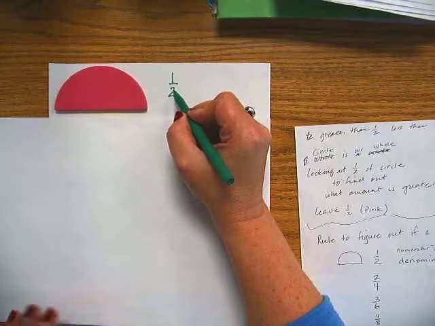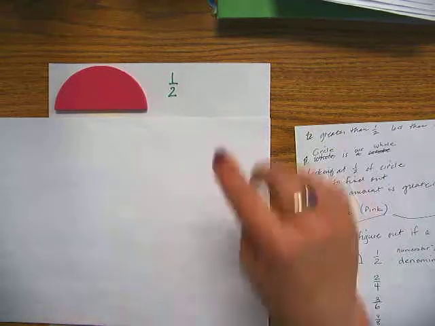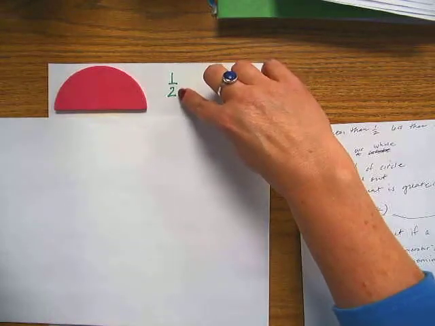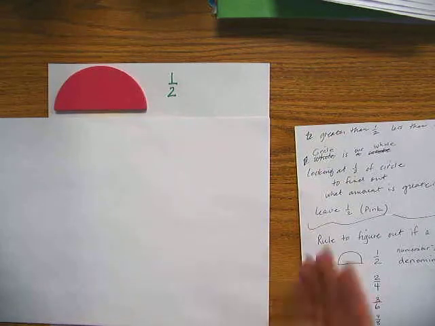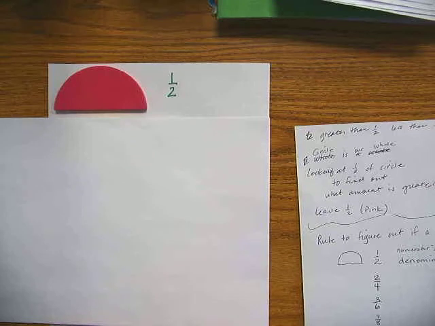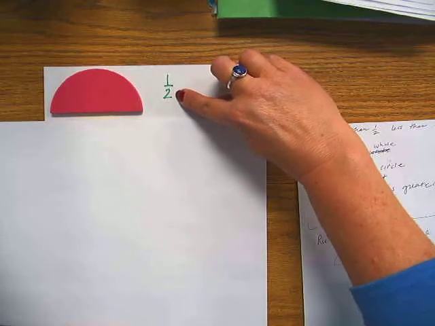But there's a lot of other fractions that are equal to 1 part out of 2, but they're called different fraction names because of how many pieces they're broken into. So our rule is to look at the numerator and to look at the denominator.